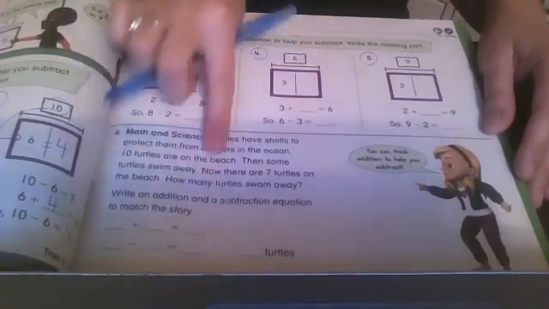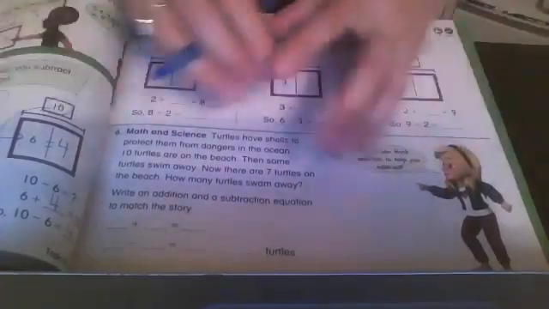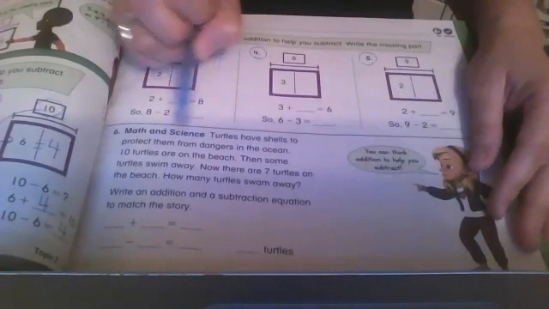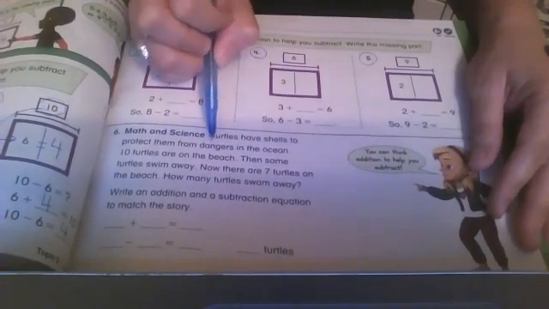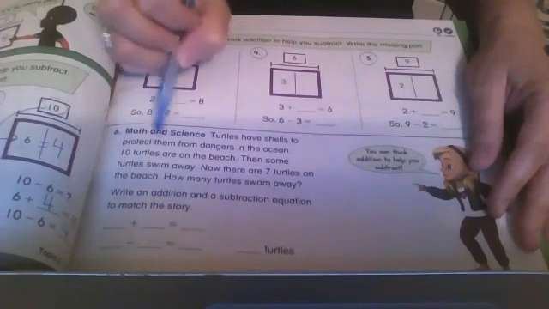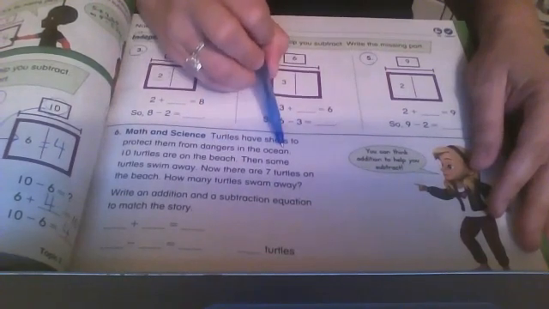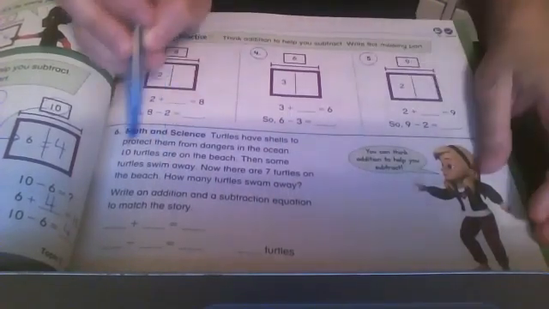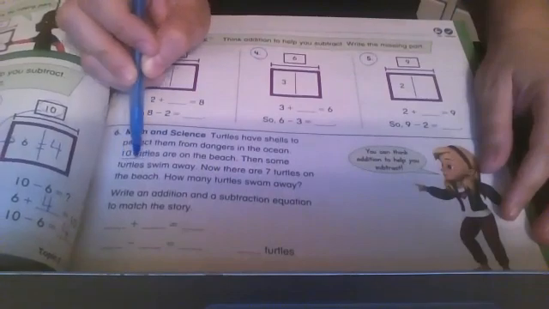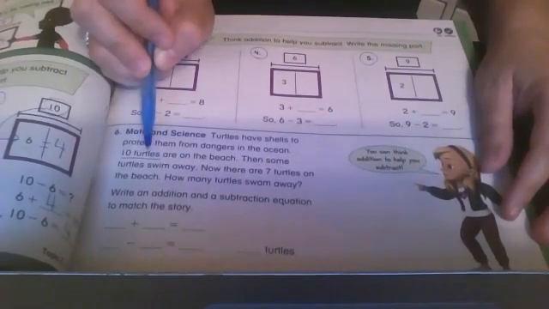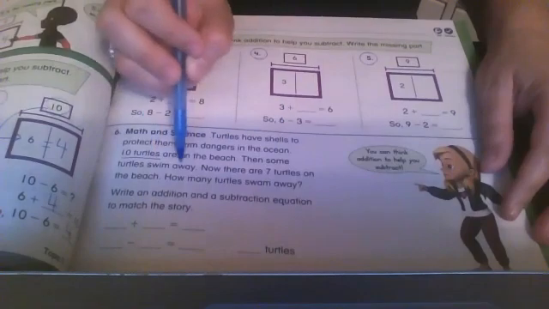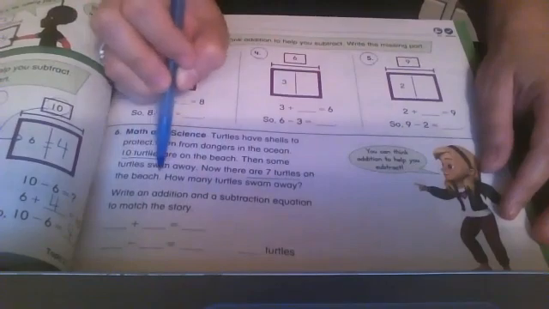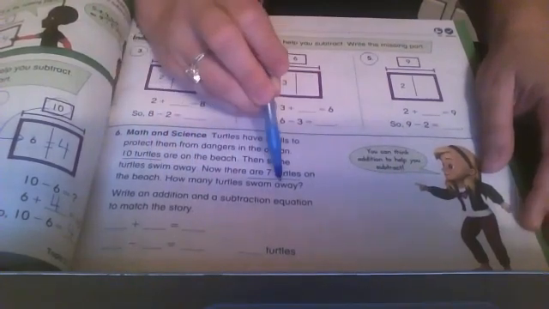Okay, so we have a lot of information here, and we want to hone in on what important pieces we need. The first part is the science part. It tells us that turtles have shells to protect them from dangers in the ocean. The next part tells us what we need for the math piece. 10 turtles are on the beach, so we know there's 10 altogether. Then some swim away. We don't know how many. Now there are 7 turtles on the beach, so there's 7 left. How many turtles swam away?